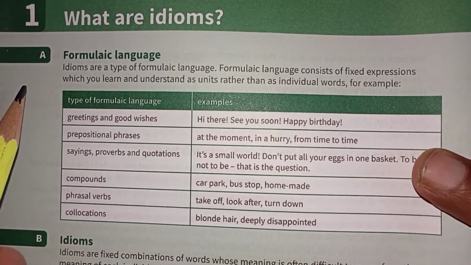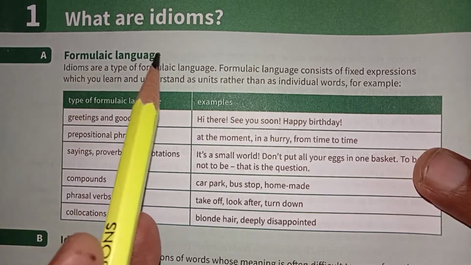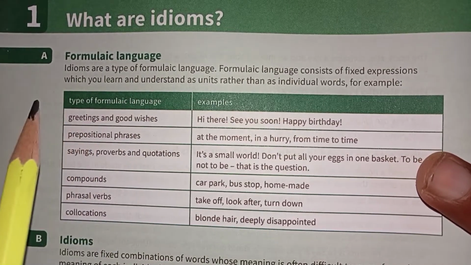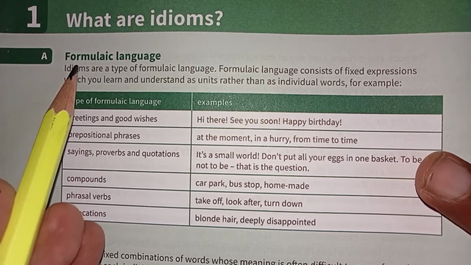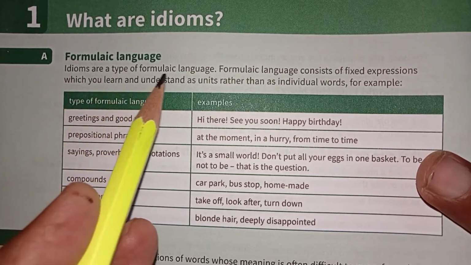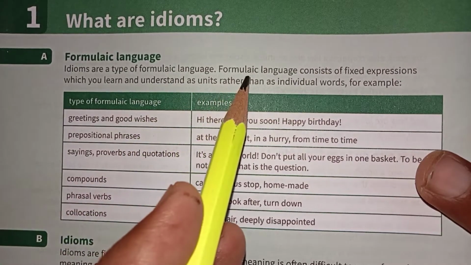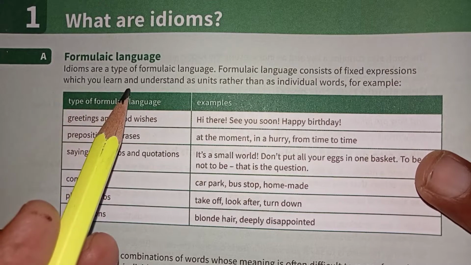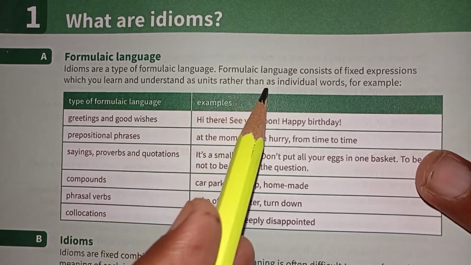This is unit number 1. What are idioms? So we'll understand the basics of idioms. Formulaic language. Idioms are a type of formulaic language. Formulaic language consists of fixed expressions which you learn and understand as units rather than as individual words.